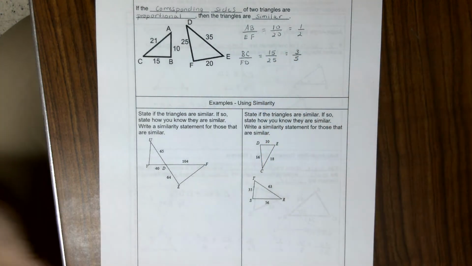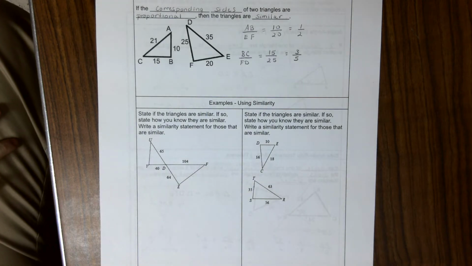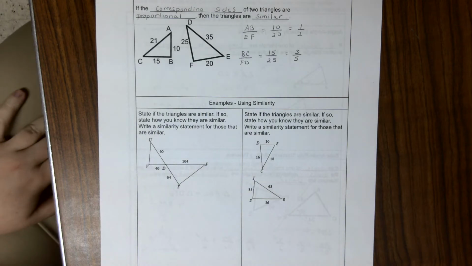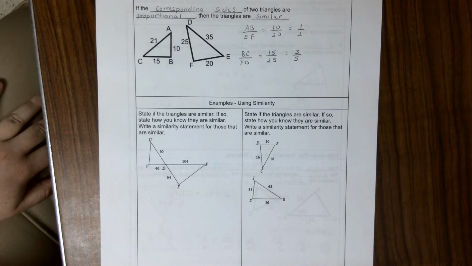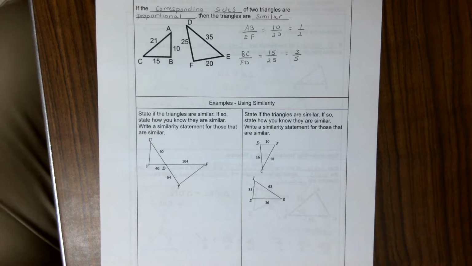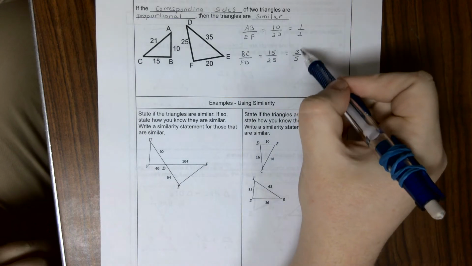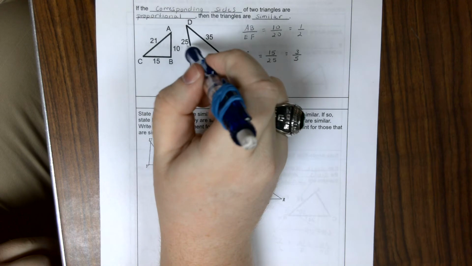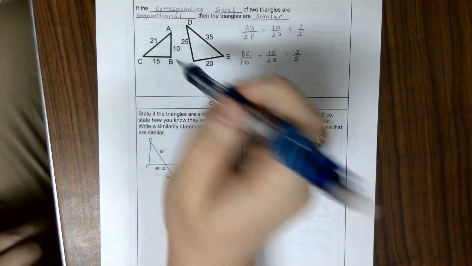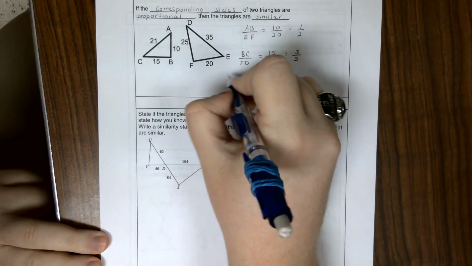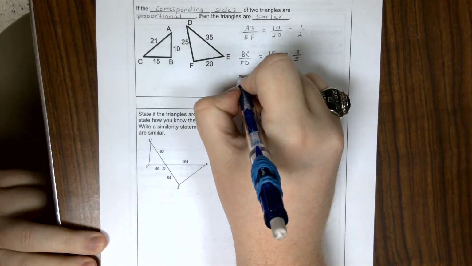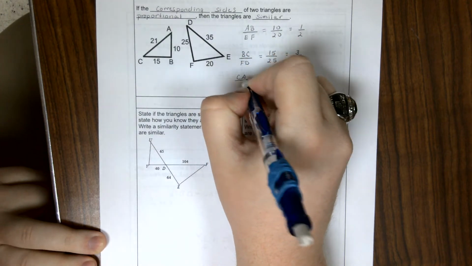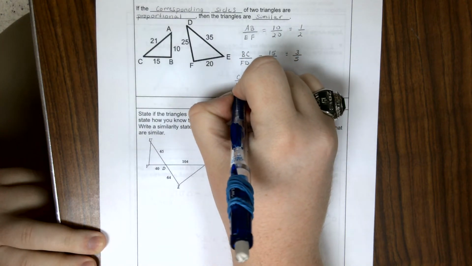Okay. Now, I didn't realize this when I made this note page, so I kind of apologize for this. But I also like it because it shows what happens when they're not all proportional. These fractions here should have matched, okay? Because they don't match, these aren't similar. But let's check the third pair and see what happens. So we're going to look at CA over ED.